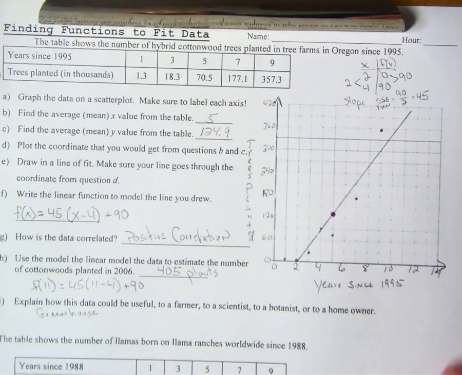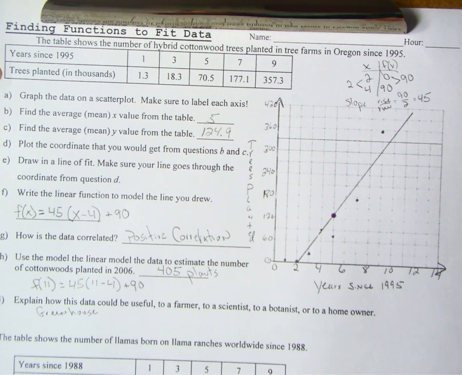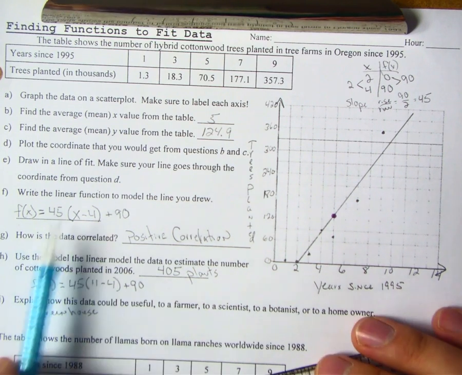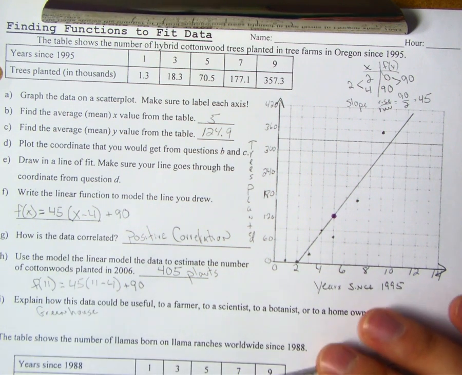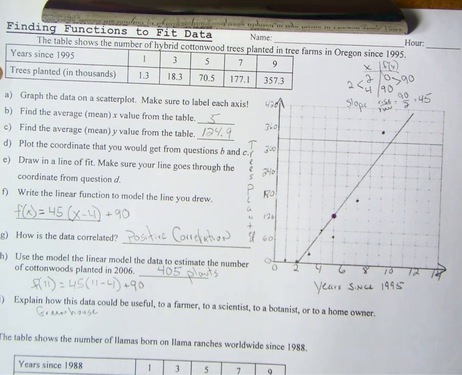Right? So now your job is to go down to the one on the bottom and the one on the back and answer these same questions, drawing in your line of fit. You might want to check with the person next to you after you get your function for it, and see that your slope is similar to theirs. Again, it doesn't have to be the same, but it should be similar, in the same ballpark. All right?